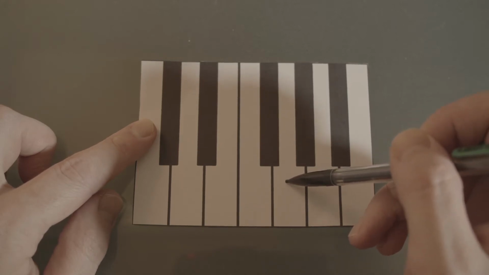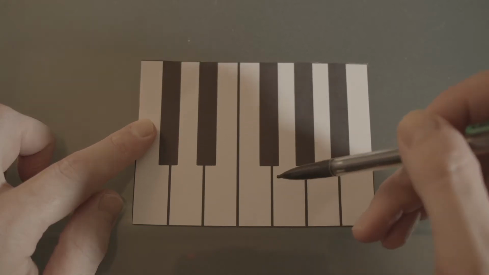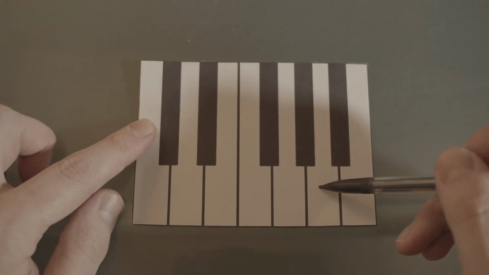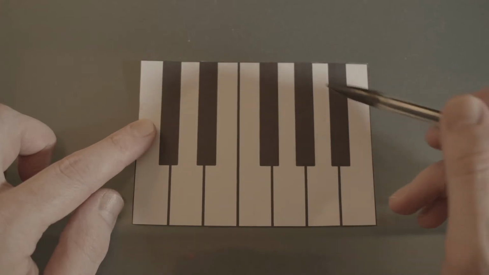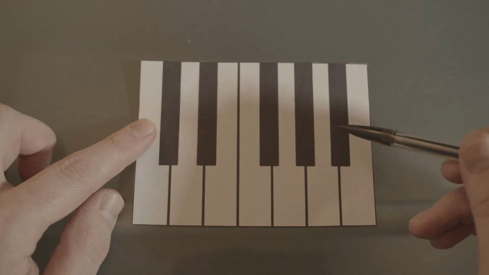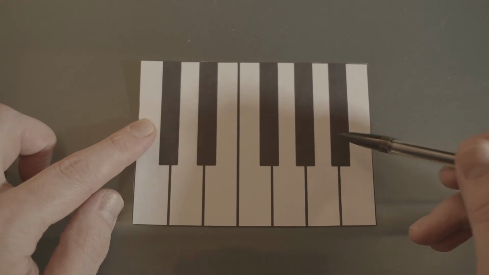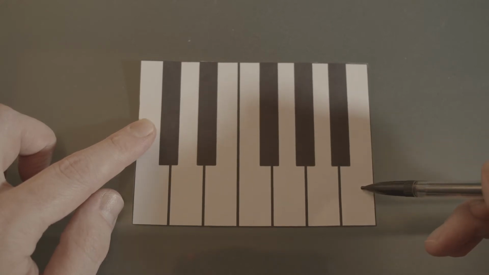Now, unlike the alphabet, we stop at G. So after G, we go back to A. A is the one, if you look at a group of 2 black keys, A is the one that's right in between these 2. So this is A, this is B.